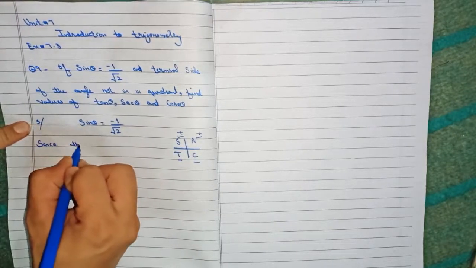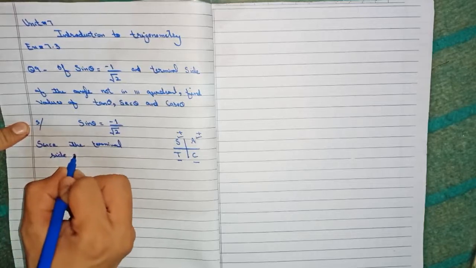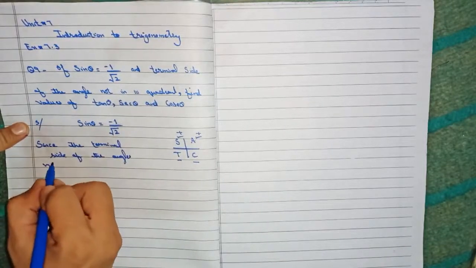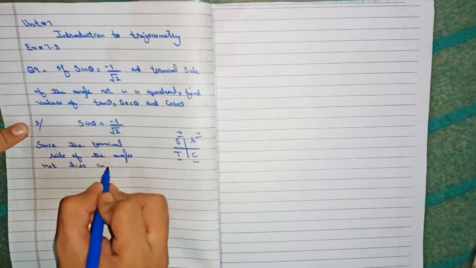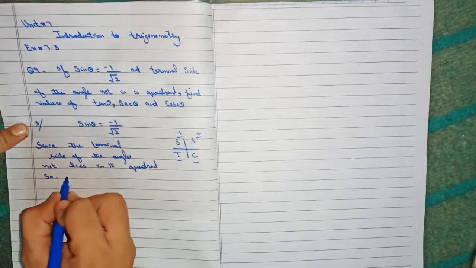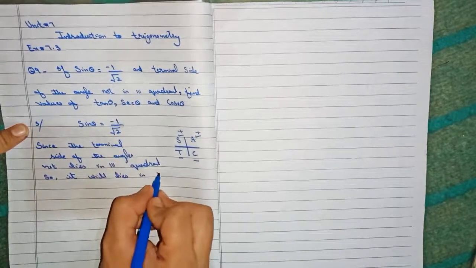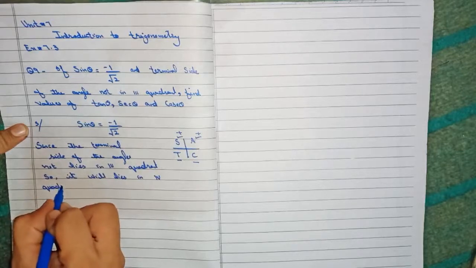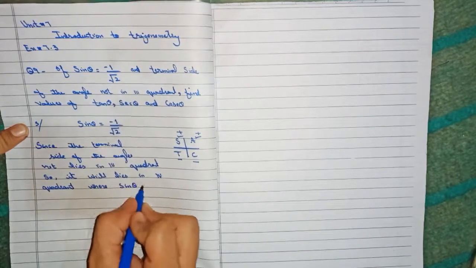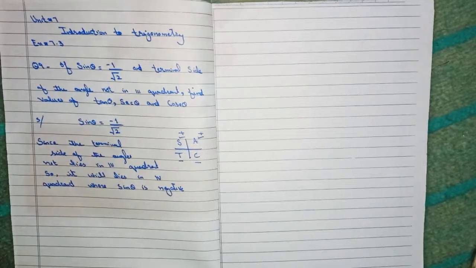since the terminal arm of the angle, the terminal side of the angle, does not lie in the third quadrant, so it will lie in the fourth quadrant, where sin theta is negative. It does not lie in the third quadrant, so it will lie in the fourth quadrant.